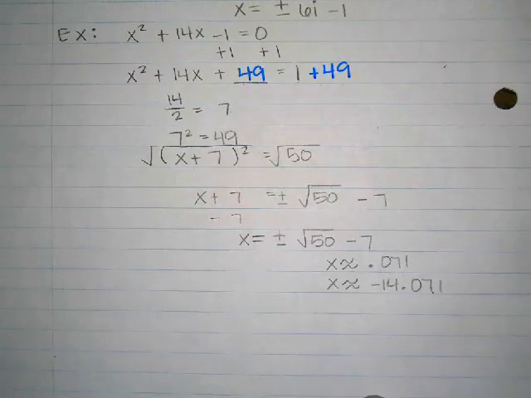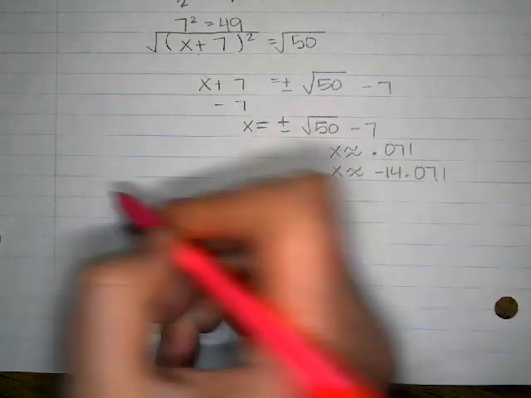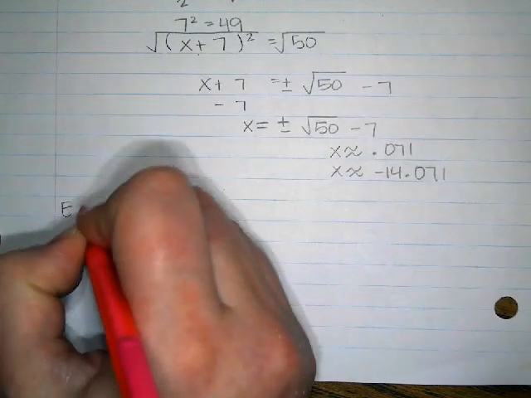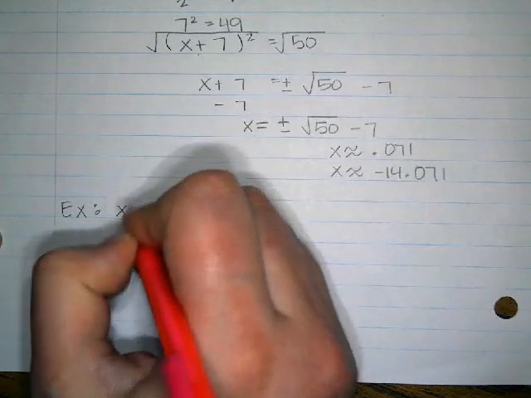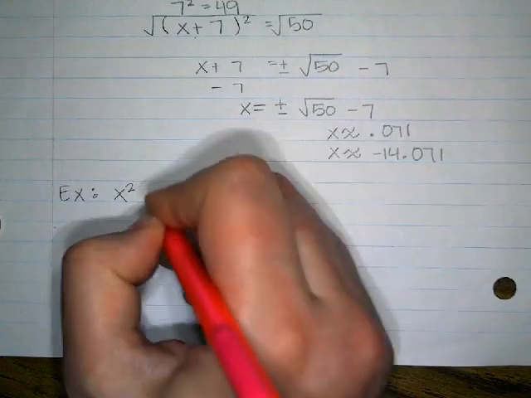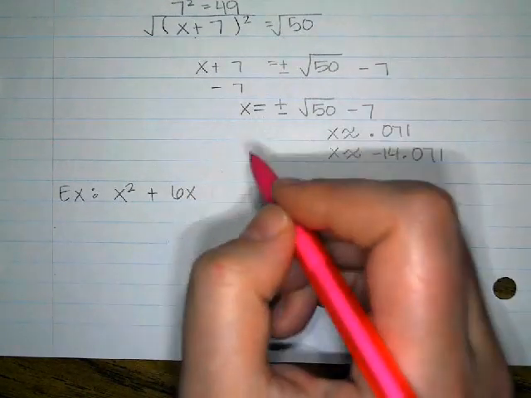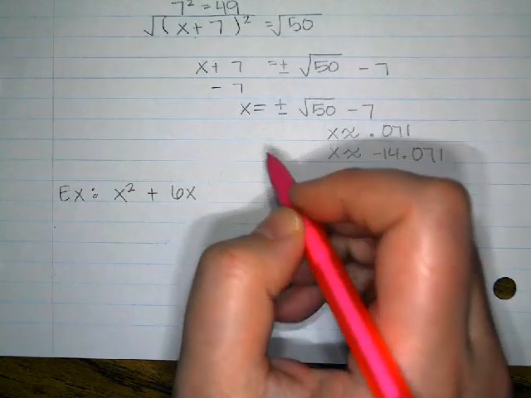Okay, I'm going to give you guys one to do, and then I'm going to make copies of a worksheet that we can do some practice on.